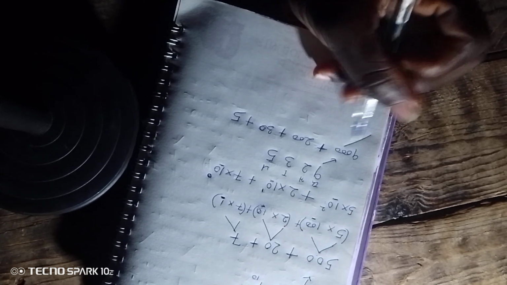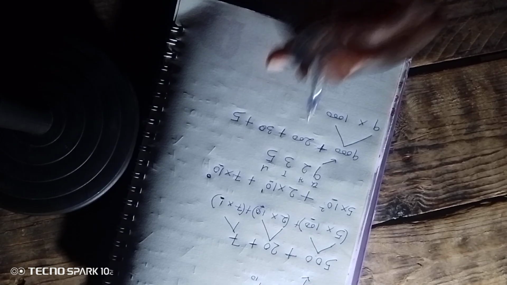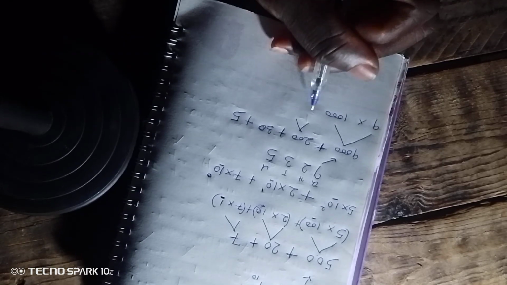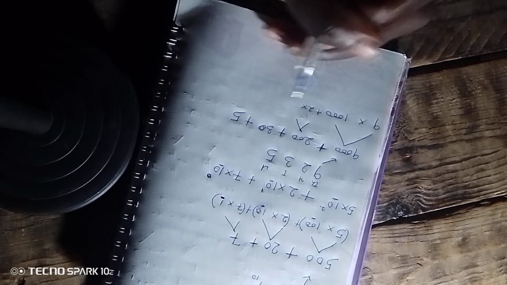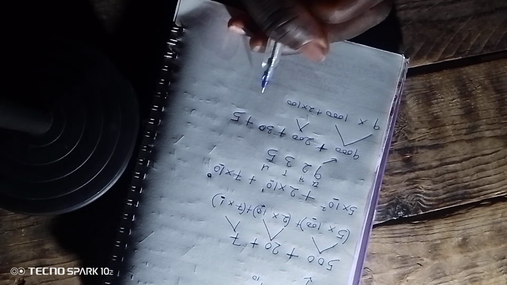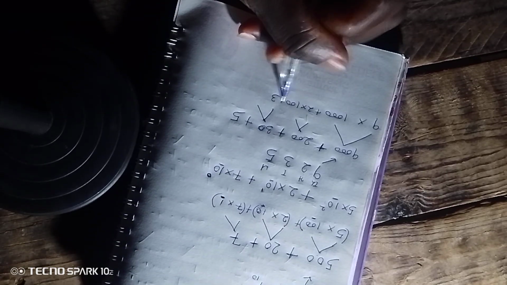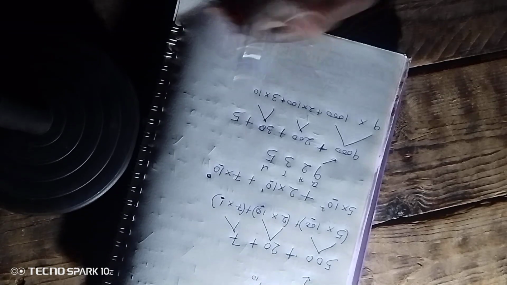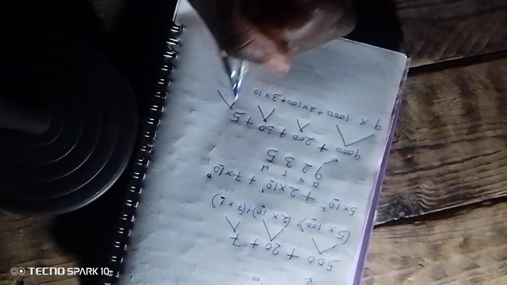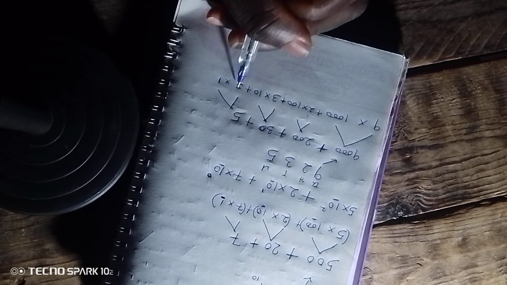Alright, so now let's split this. This means 9 times 1,000. This means 2 times 100. This means 3 times 10. And lastly, the 5 means 5 times 1.